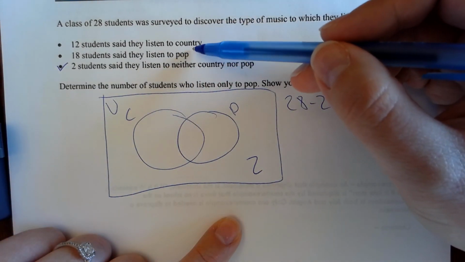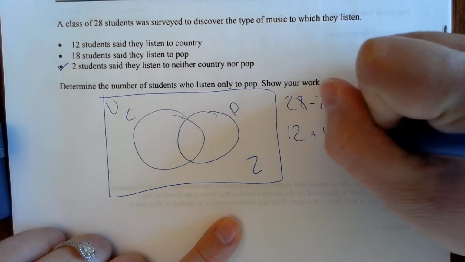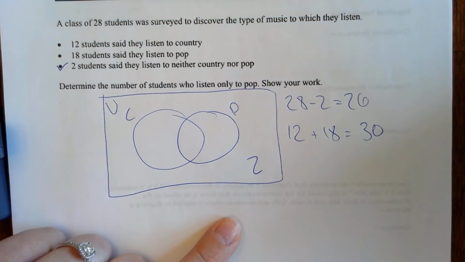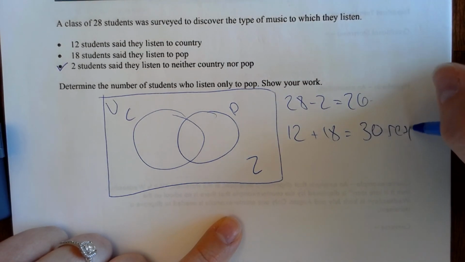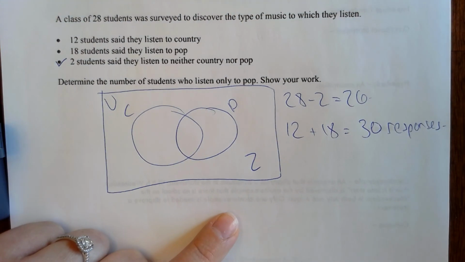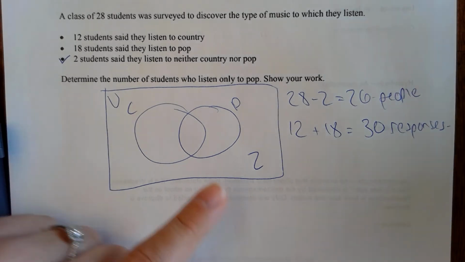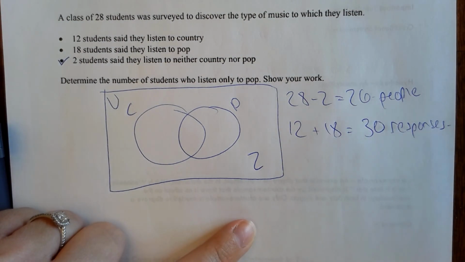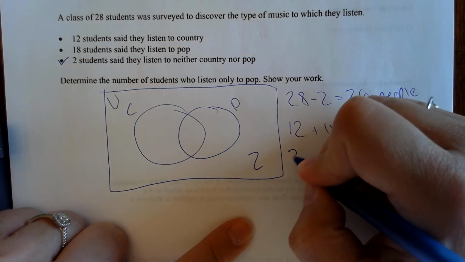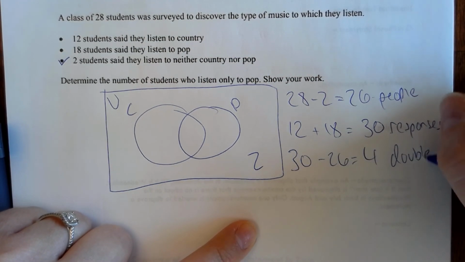But let's look at the clues. 12 and 18, what does 12 and 18 add up to? 30. How could I have 30 responses but only 26 people? I'm going to call this responses. Well, that means that some people like more than one thing, which is kind of what I expected, because that's why I drew it like this. So how many more responses, how many people like 2 things? Well, 30 minus 26 is 4 double counters.